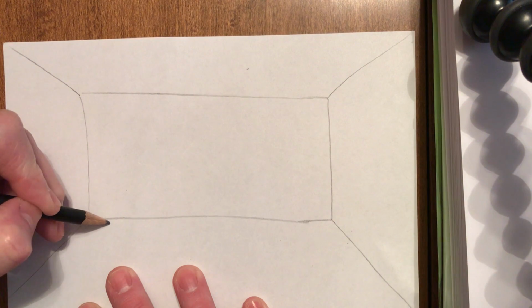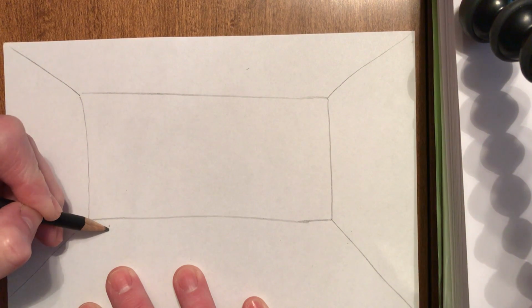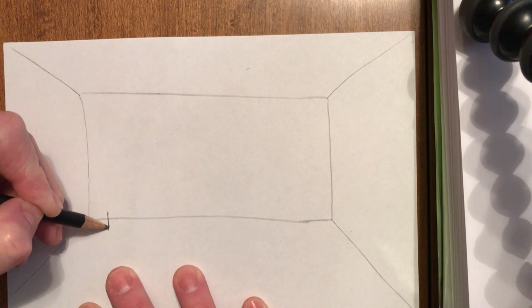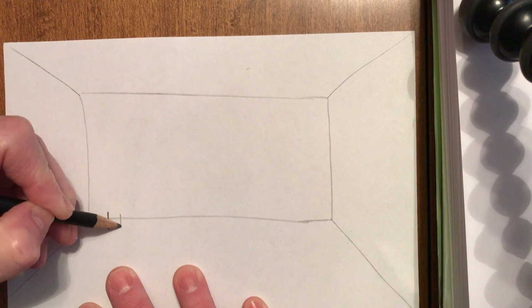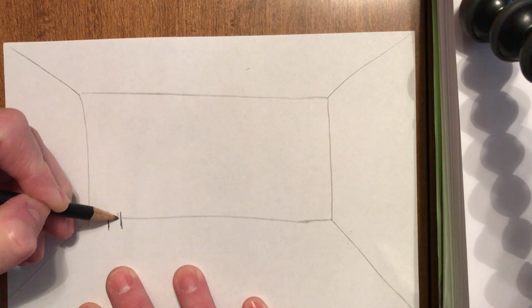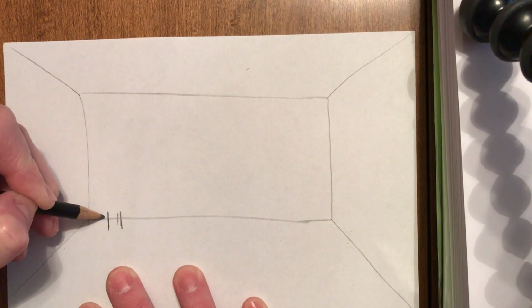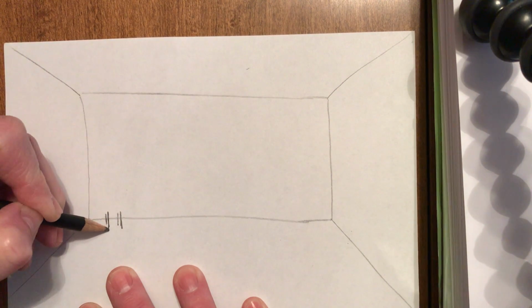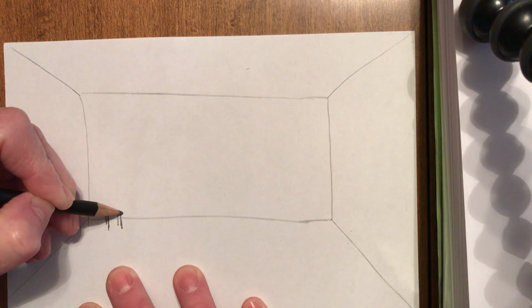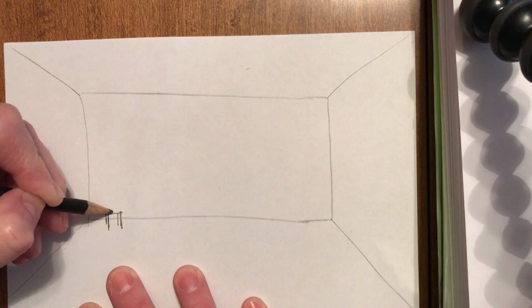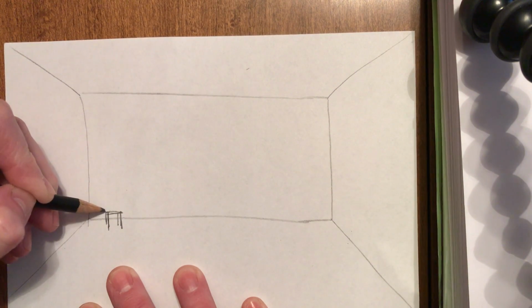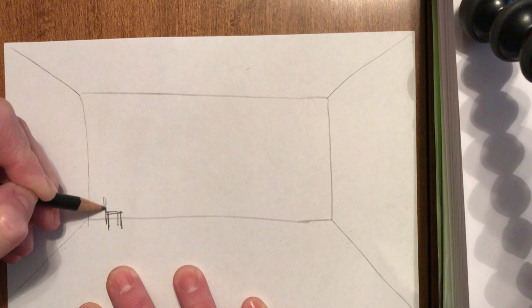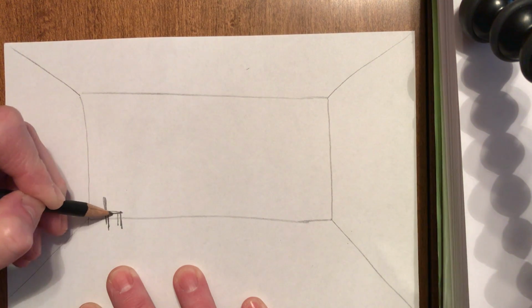So if I'm putting a chair here, I'll put a line standing up, and a line standing up, then we'll put a line standing up. It's going to be shorter than the first two because those legs are closer to the wall. So I'll put a square here and a rectangle here, and there's a very simple chair.